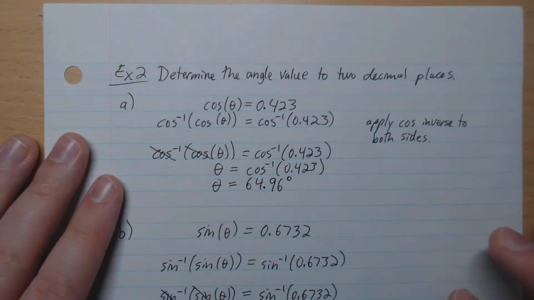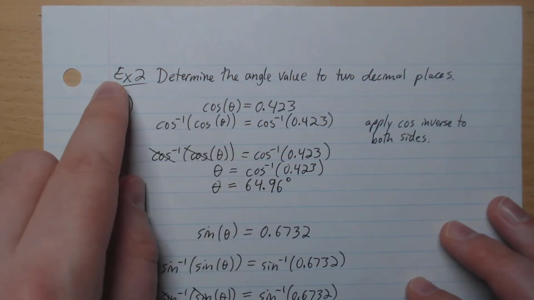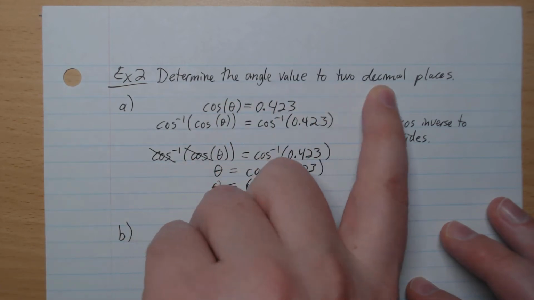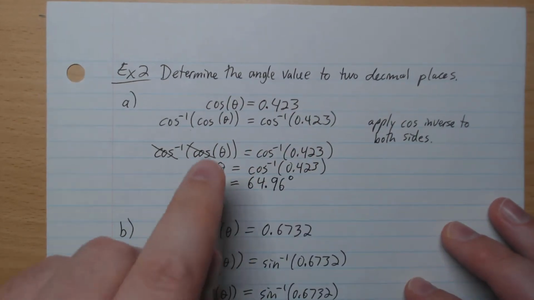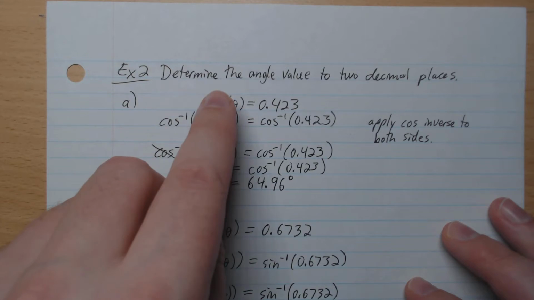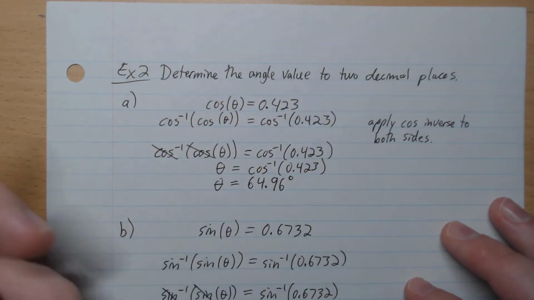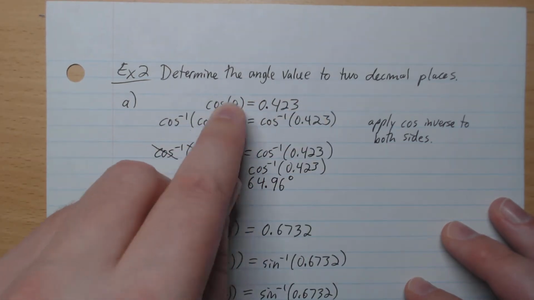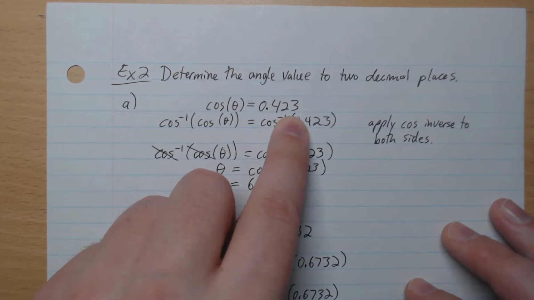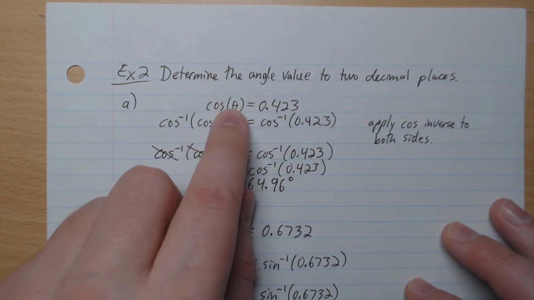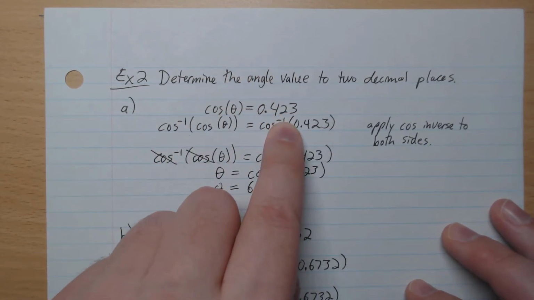Okay, moving on. Now what can happen is example 2, determine the angle value to 2 decimal places. So what we just did previously was cos of 30 gives something. Now we have cos of an angle gives 0.423, and we want to find out what angle gives 0.423.